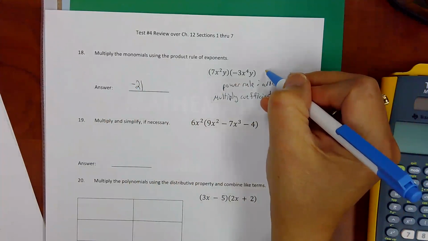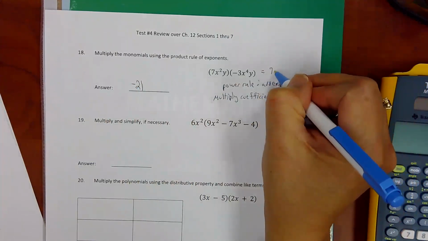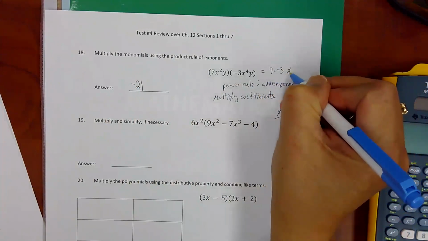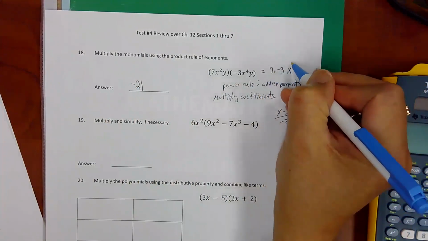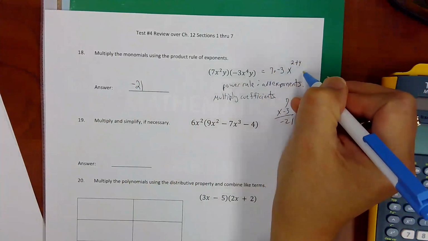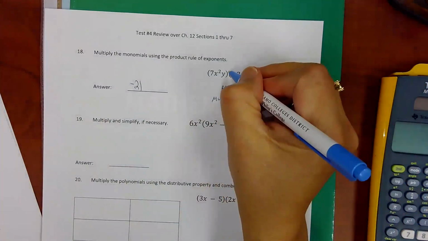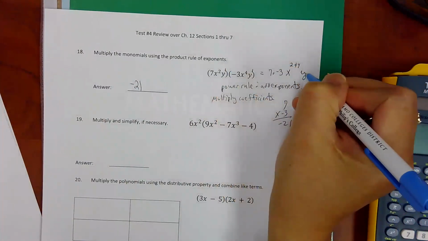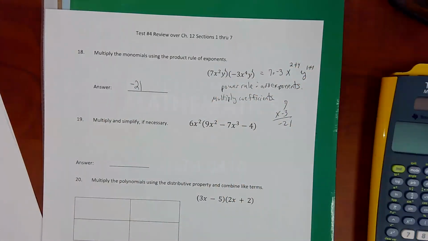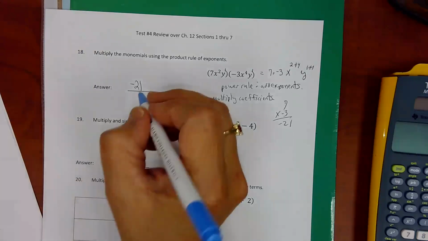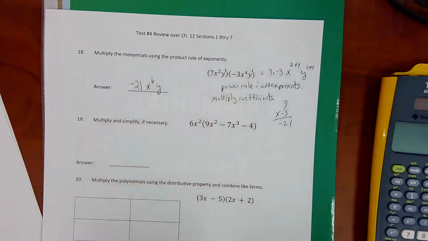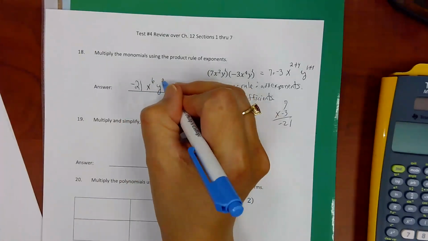And then what's happening here, 7 times -3. On the x's, you're going to have to add the exponents. So you're adding a 2 plus a 4. And then on the y's, you're also adding the exponents. So these have imaginary ones. So you have this one. Okay. So 7 times -3, you're multiplying the coefficients, it's -21. And on the x's, you have 2 plus 4, which is 6. And on the y's, you have 1 plus 1, which is 2. Okay.